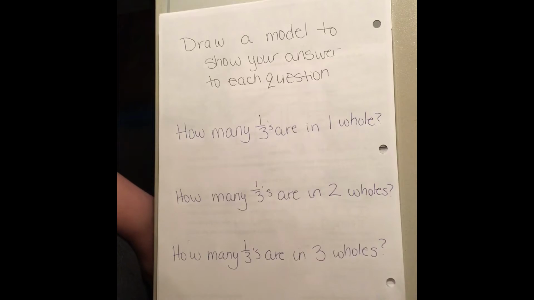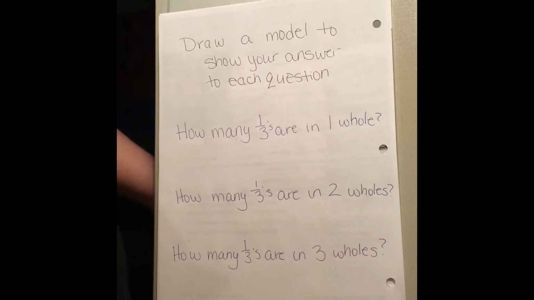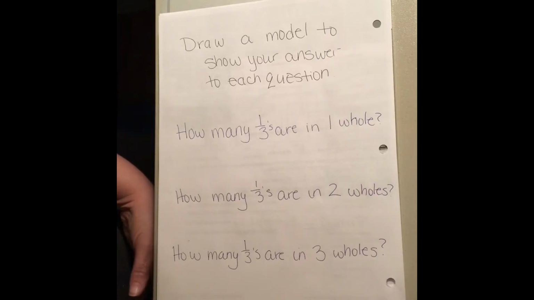Hello, 5th grade mathematicians. Welcome to lesson 23, session 2, where we are going to develop understanding of division with unit fractions. In this session, we are going to use fraction bar models and number line models to show dividing with unit fractions. That way you can figure out which way you like best.